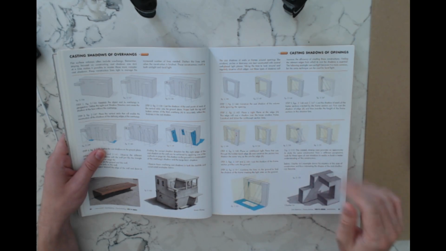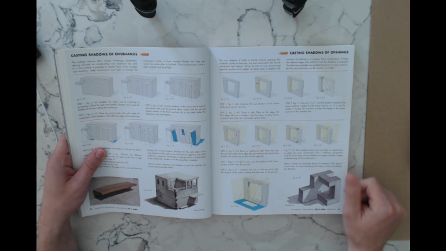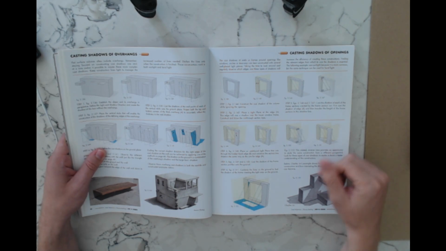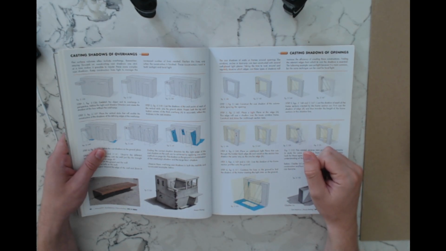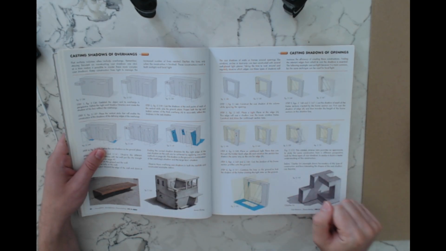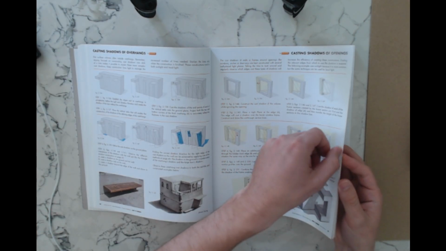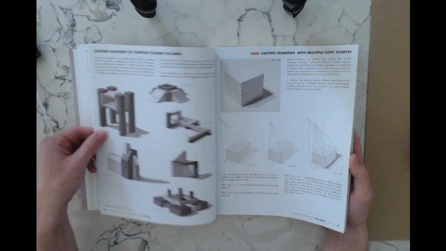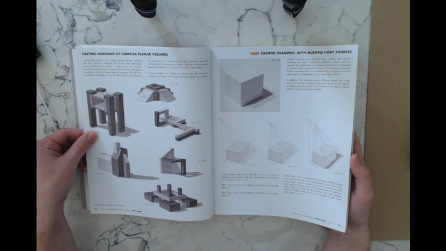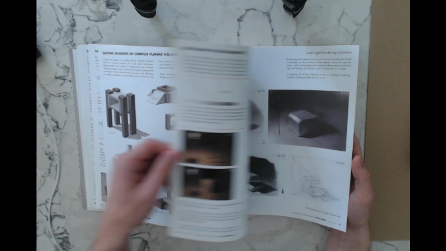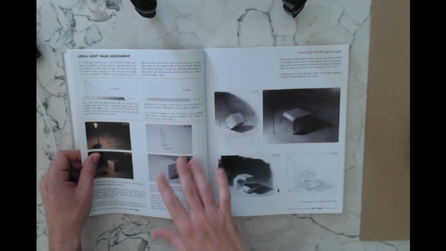If you want to learn how to render and get good at casting shadows, this is a brilliant resource because he's pretty much teaching you everything, and he gives you different examples of casting shadows on different objects. It really is brilliant. Skip ahead again.